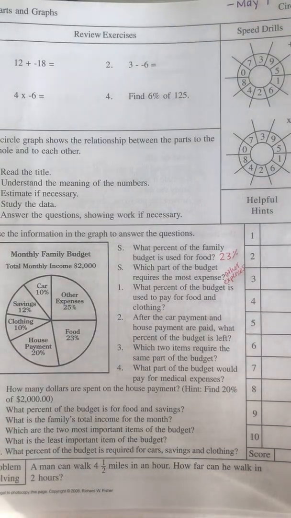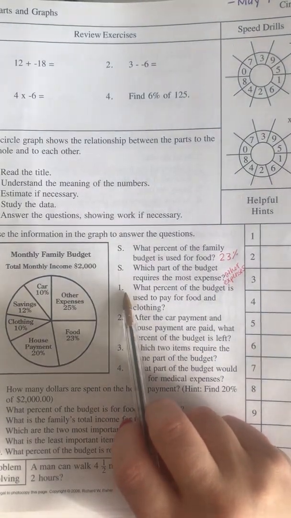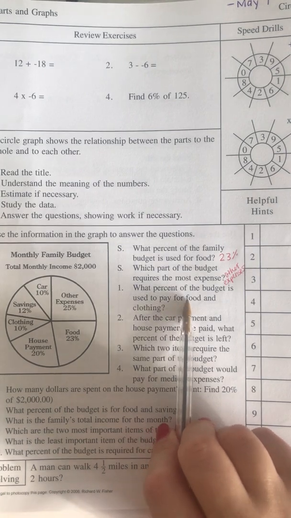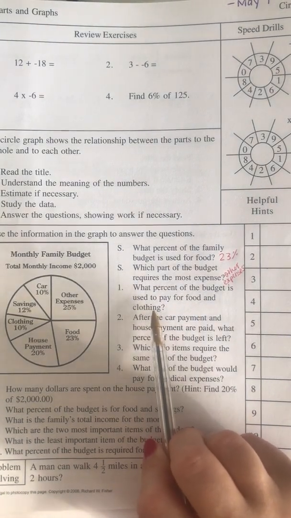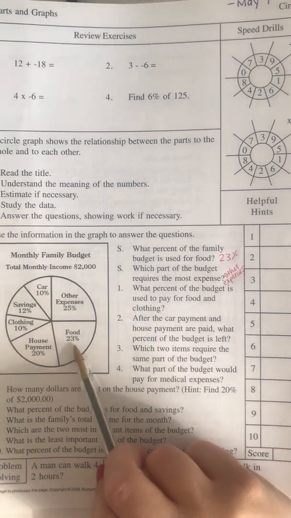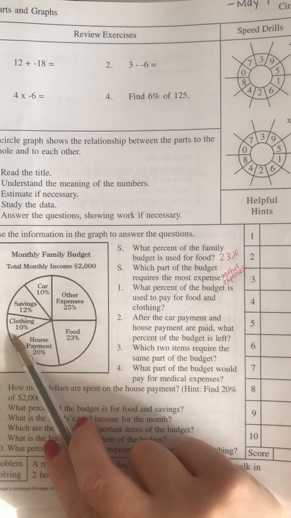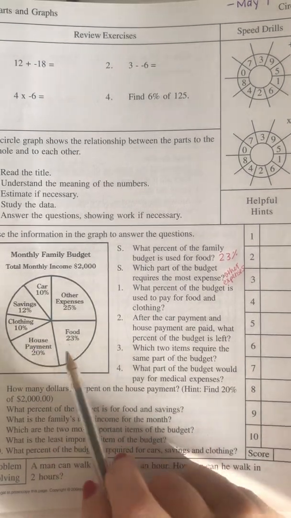So for example, it says, for number 1, what percentage of the budget is used to pay for food and clothing? So you would look at the percentage for food, look at the percentage for clothing, and add those numbers together to get your percentage for both.